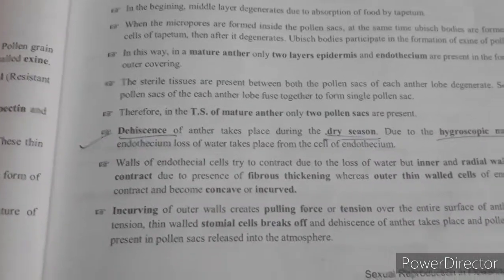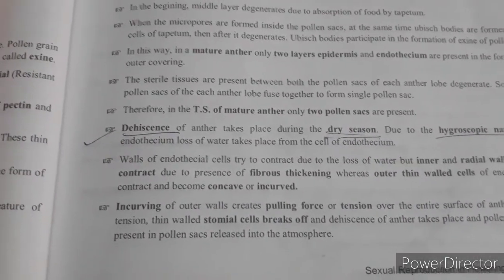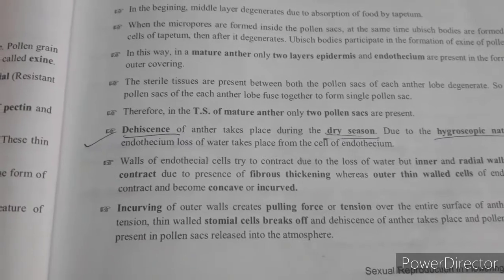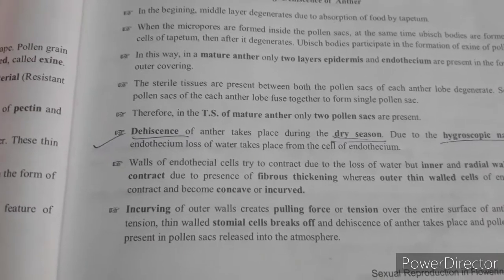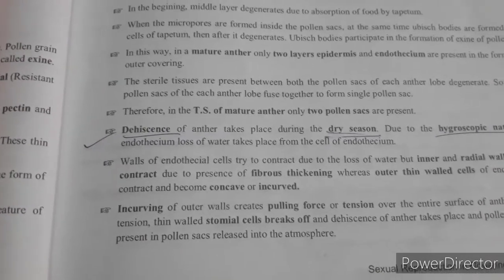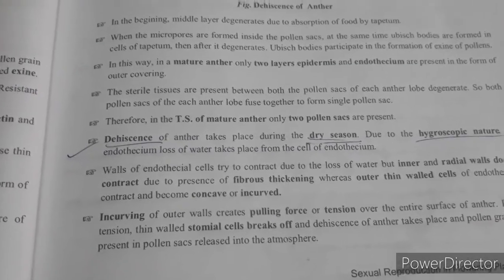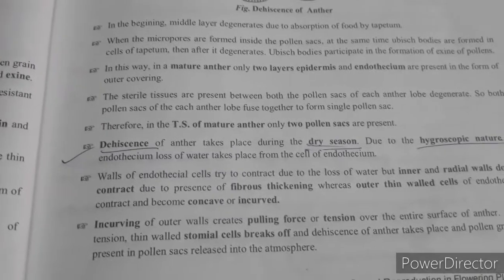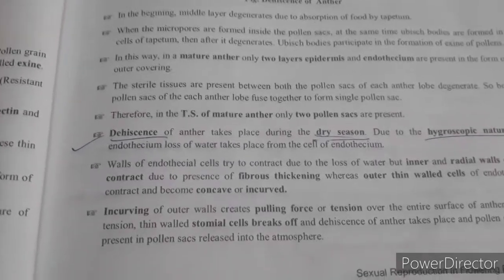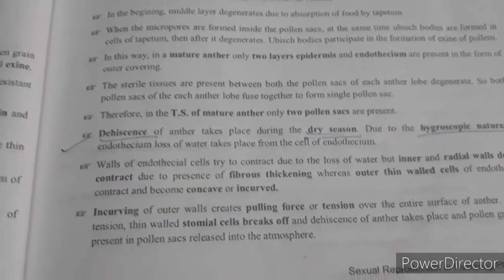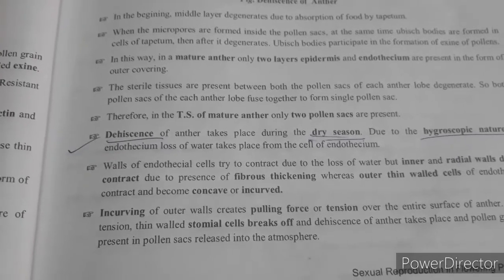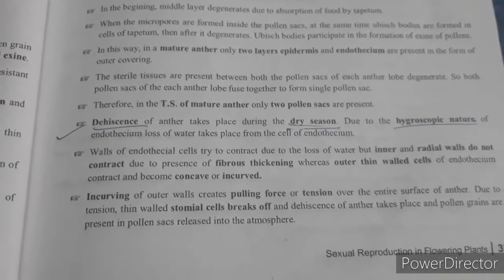Okay, so why is this happening in the dry season? Because the hygroscopic nature of the fibrous thickening is going to help for this. I repeat again, the dehiscence of the anther takes place only during the dry season. That is due to the hygroscopic nature of the fibrous thickening.